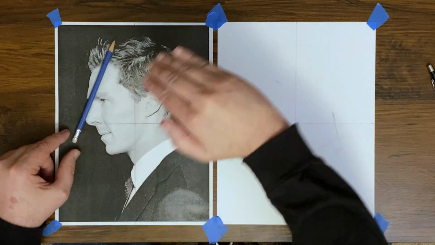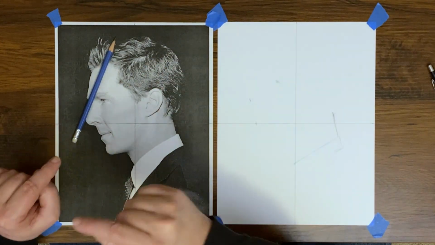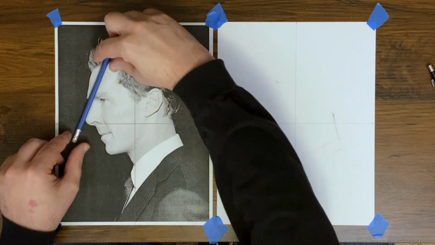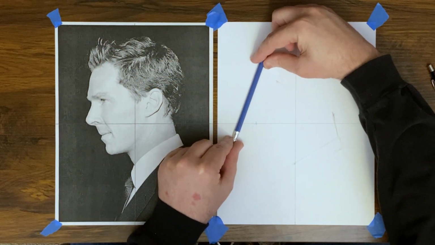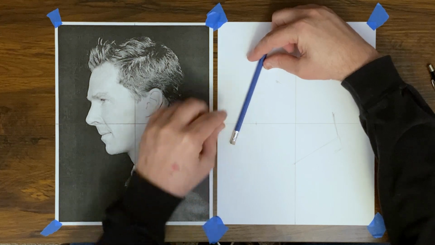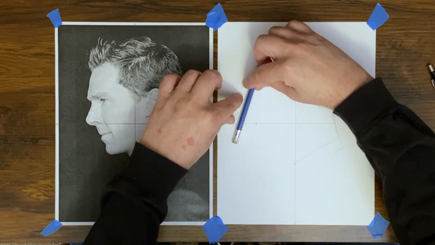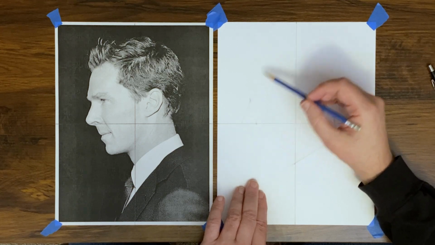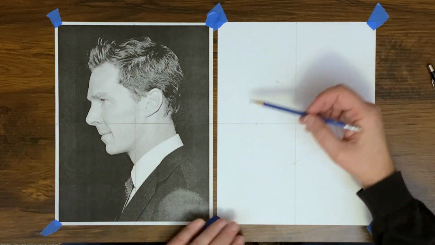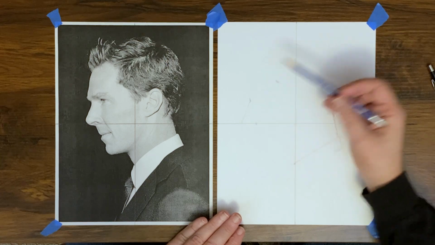Let's get the broad strokes. So with that angle in mind, try to carry that same angle over, take a mental picture of that, and lightly sketch it in.